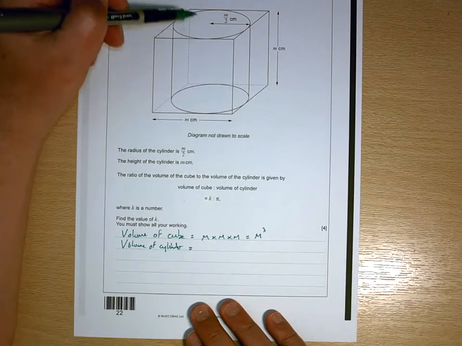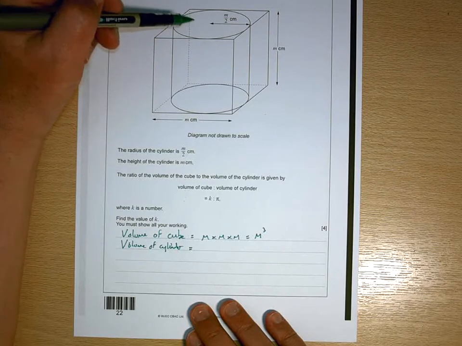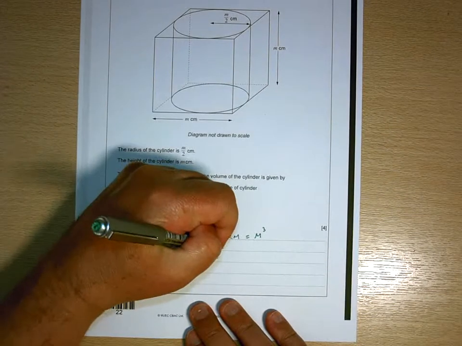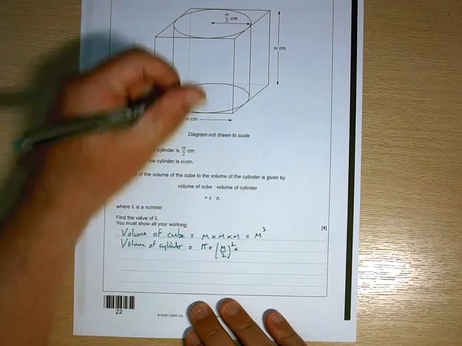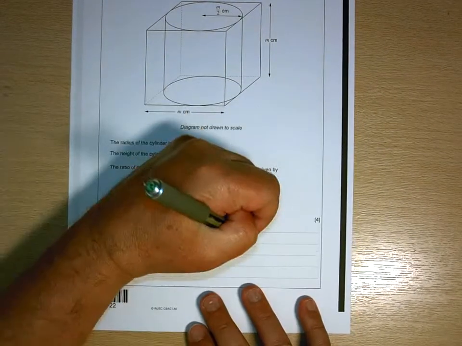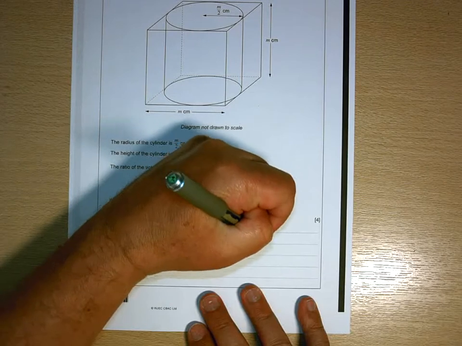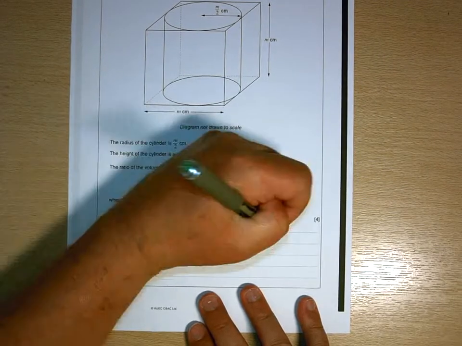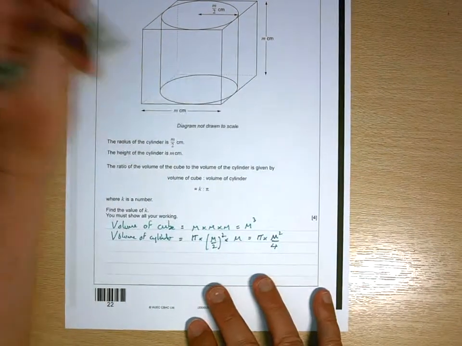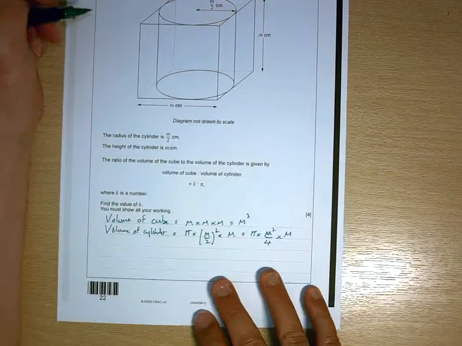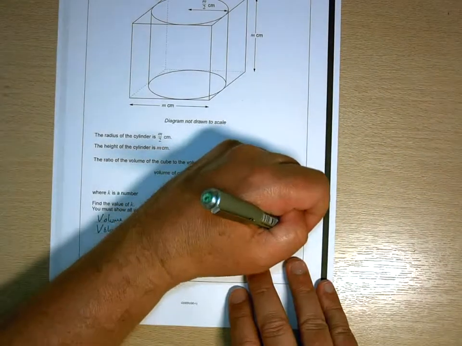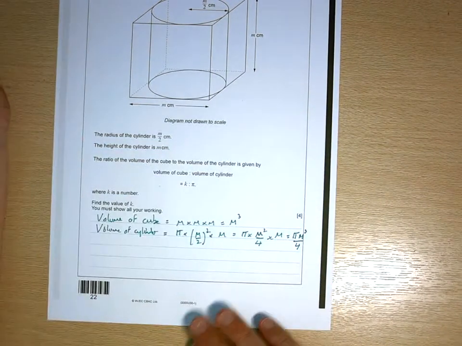Now we work out the volume of the cylinder. Volume of a cylinder is the area of the cross section, which is a circle, so it's pi r squared, where r is m over 2, times the height, which is m. The radius squared is going to be m squared over 2 squared, which is 4, times m. m squared times m is m cubed, so that becomes pi m cubed over 4.